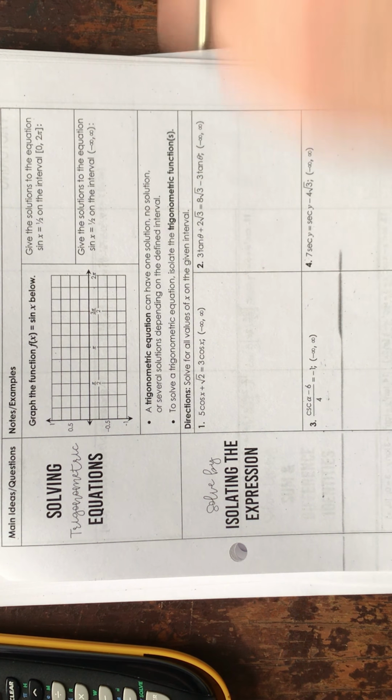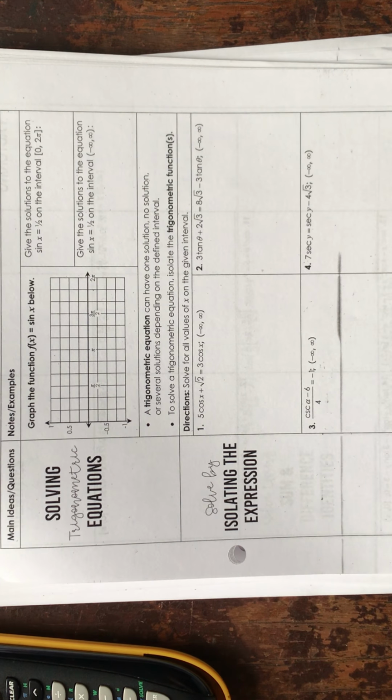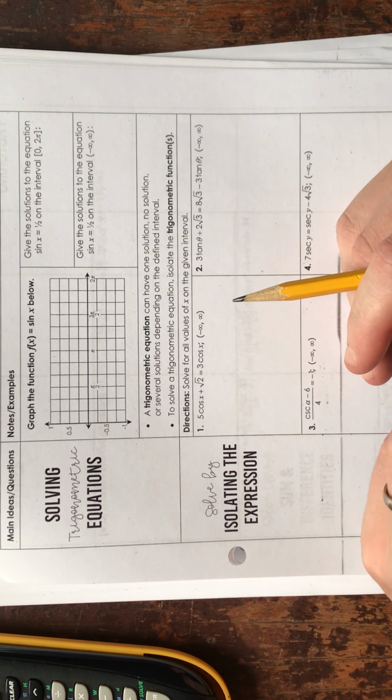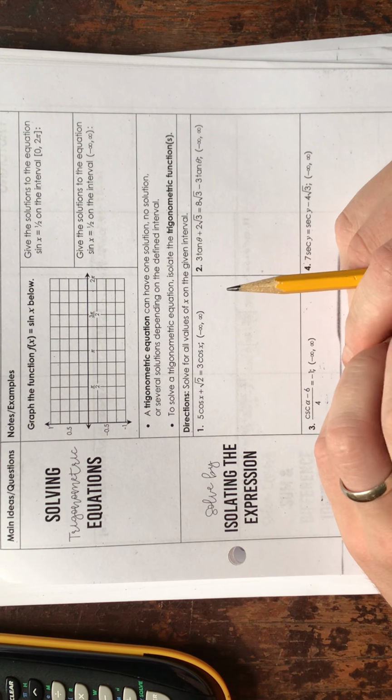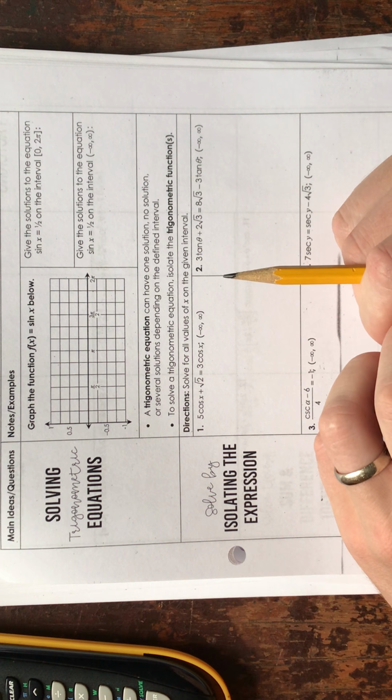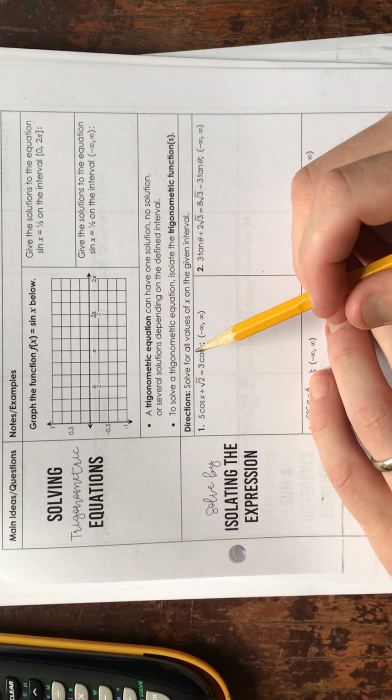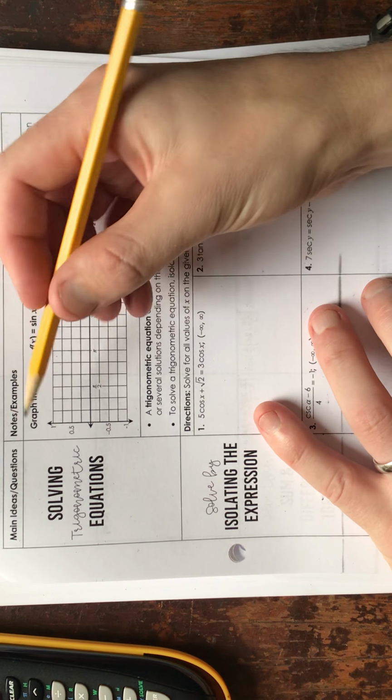So I want you to jump to solving trigonometric equations, which remember this is in the packet that's uploaded on Google Classroom. Unfortunately, I wasn't able to print it out for you for obvious reasons. And so what we're going to be doing now is solving equations that have trigonometric functions in them. And we've essentially done this in the past a little bit, right? But we're going to start off by just taking a look at the graph of a sine function.